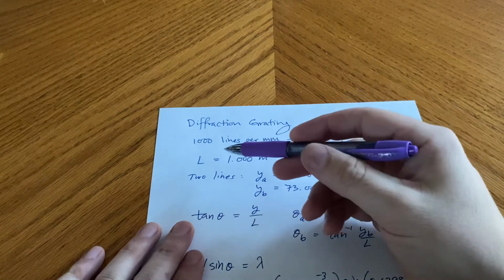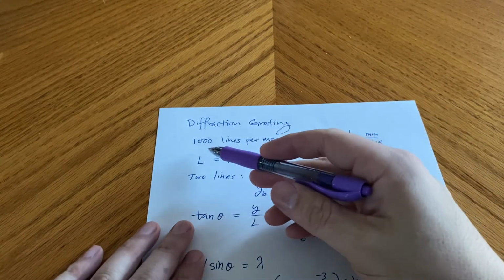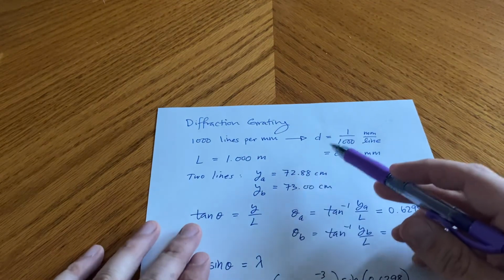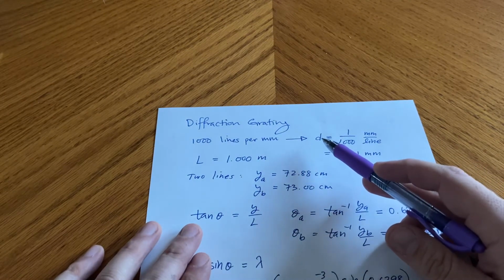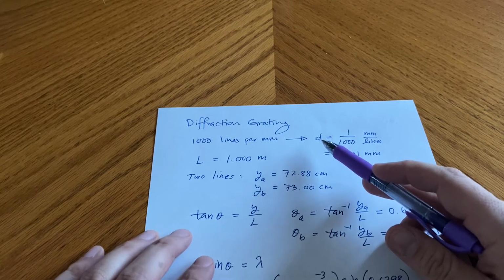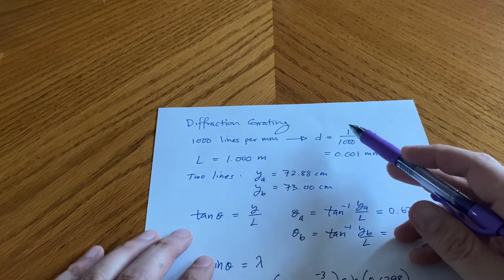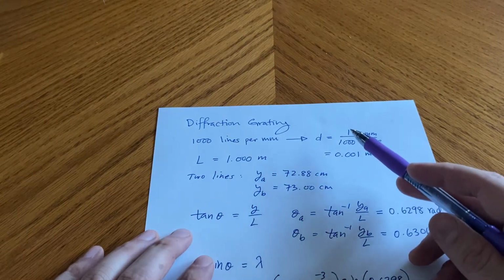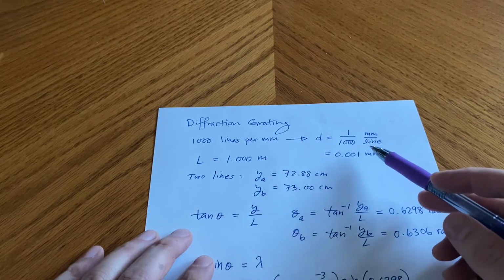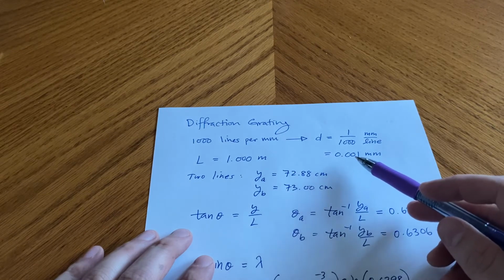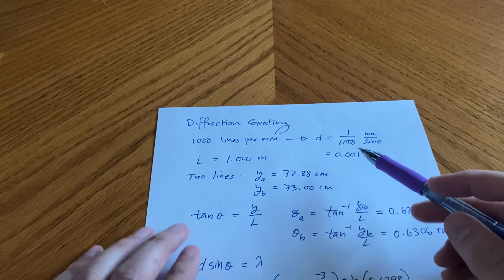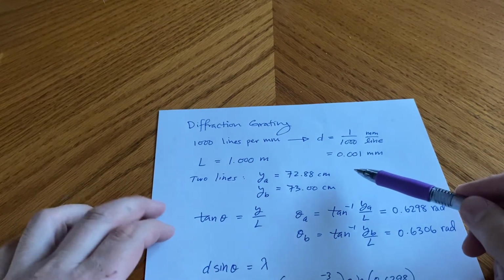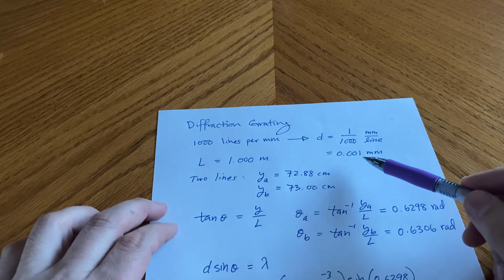In solving a problem with diffraction gratings, you'll typically be given how many lines per millimeter. So this one's 1,000. Then you can calculate the slit spacing by taking the inverse of that. If it's 1,000 lines per millimeter, then it's 1/1,000 millimeters per line, or 0.001 millimeters. So on that screen, each line is 1/1000th of a millimeter apart.